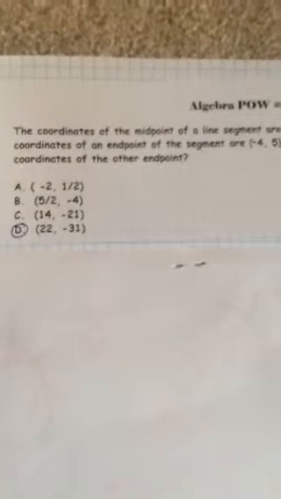Okay, POW number 9 for the algebra class says the coordinates of the midpoint of a line are at 9, -13. The coordinates of the endpoint of the segment are at -4, 5. What are the coordinates of the other endpoint?